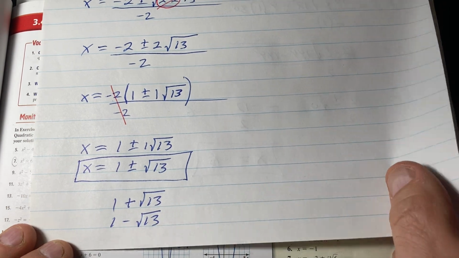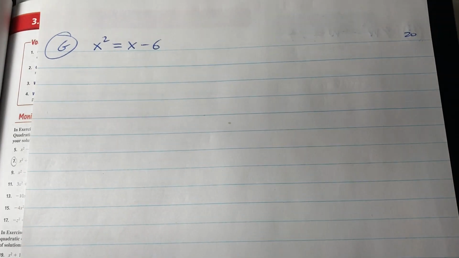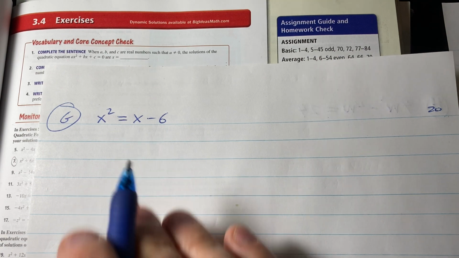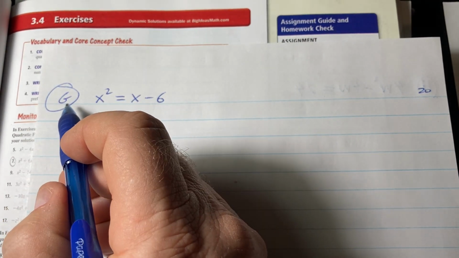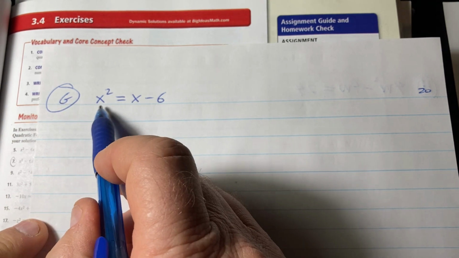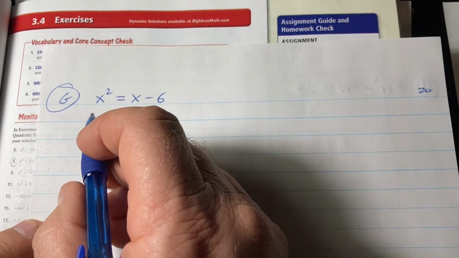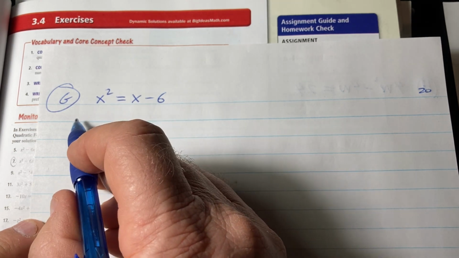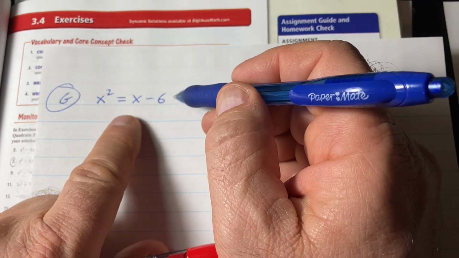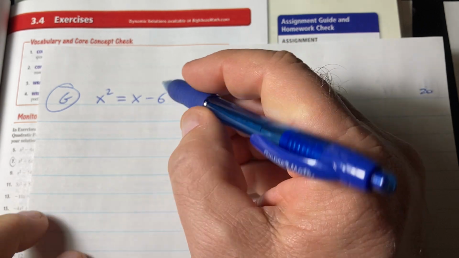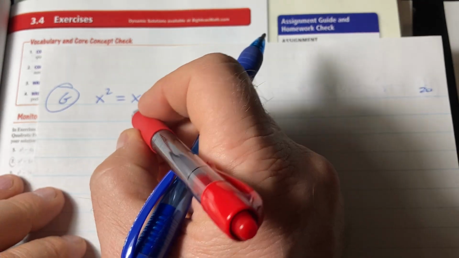The next one we have, let's do this one. This next problem here: x squared equals x minus 6. What's the value of x? Sorry, a is 1. We forgot to put it in standard form.